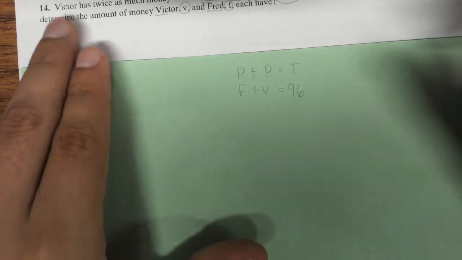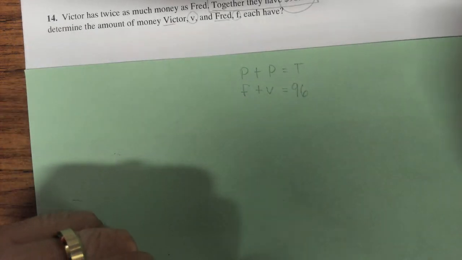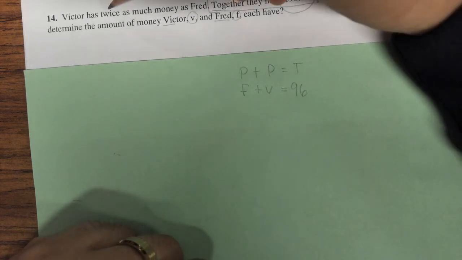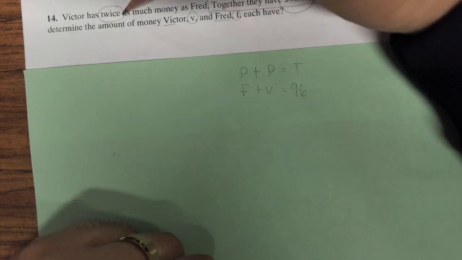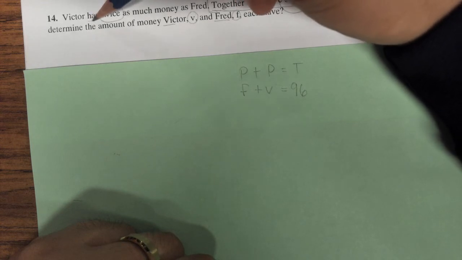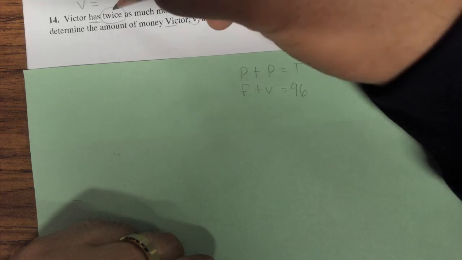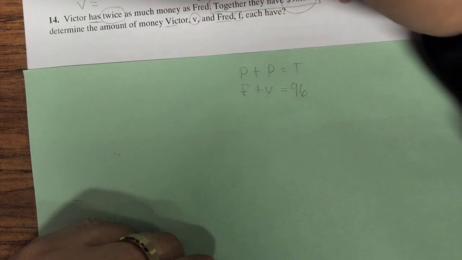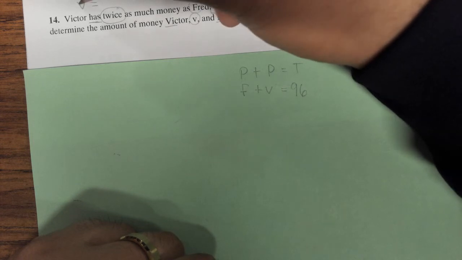My other equation comes from the statement that says Victor has twice as much money as Fred. Now, twice in math means times 2. Victor has, in this case, is giving us our equation that Victor has twice as much money as Fred. So if we take Fred's money and we double it, we are then equal to Victor.